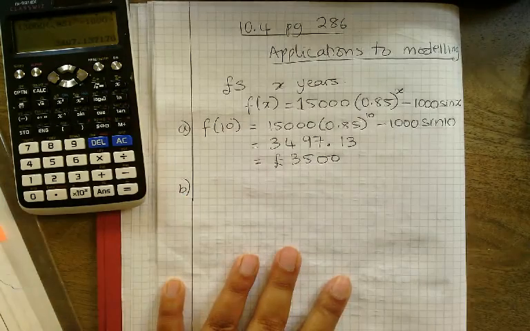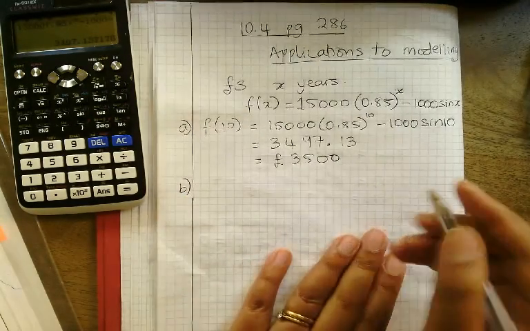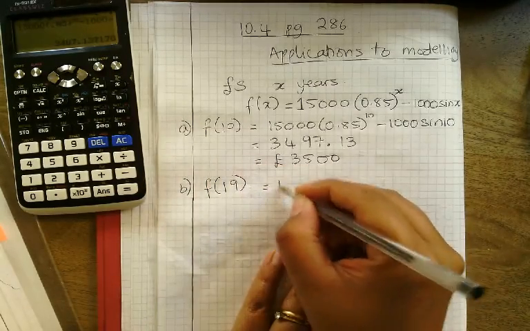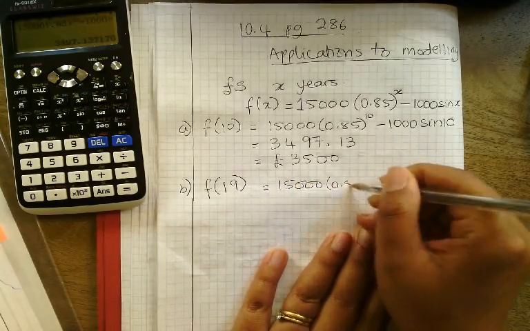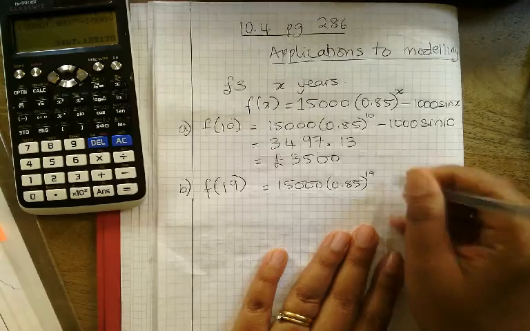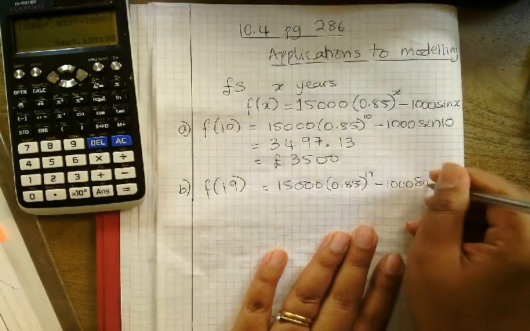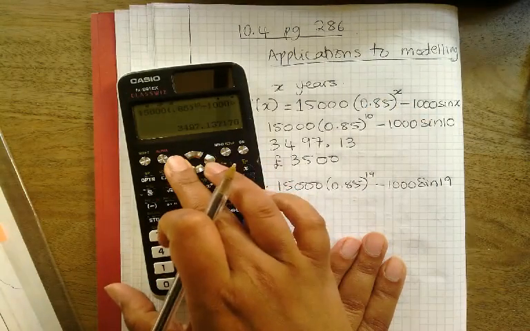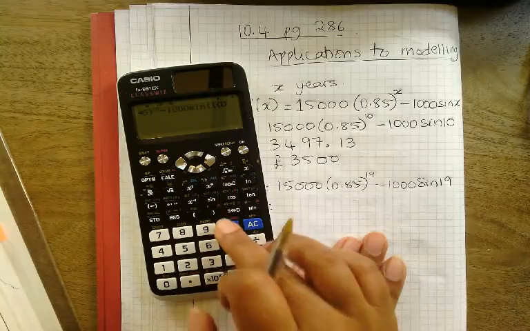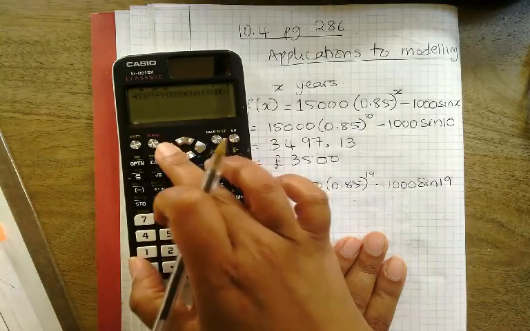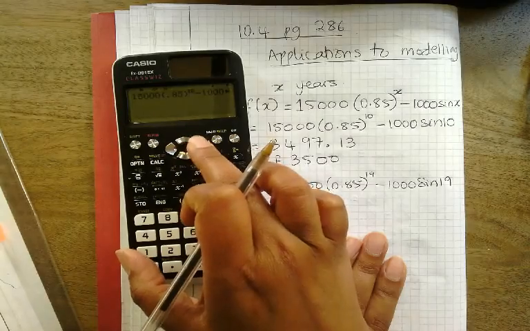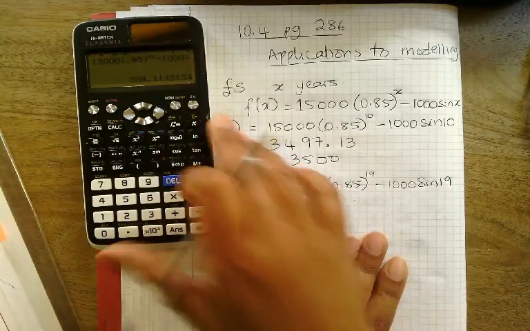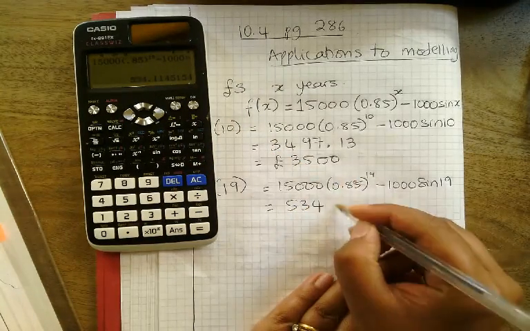Okay, part B. Show that f of x has a root between 19 and 20. So I'm going to substitute 19 in there, and if you remember from your very first exercise of locating roots, that there is going to be a sign change. Okay, so what I'm going to do is I am just going to change it there, and I get 534, which is positive.